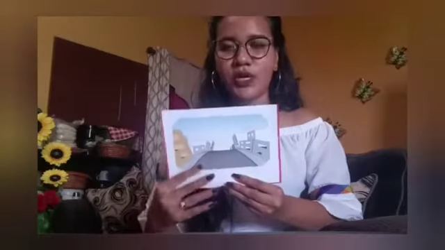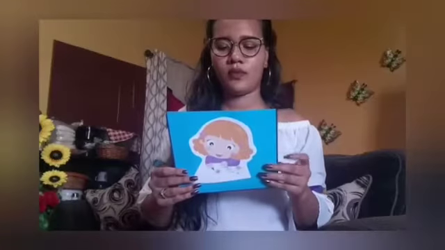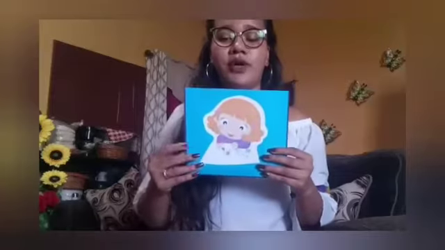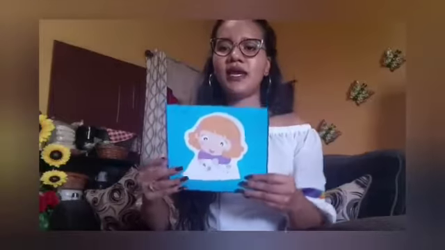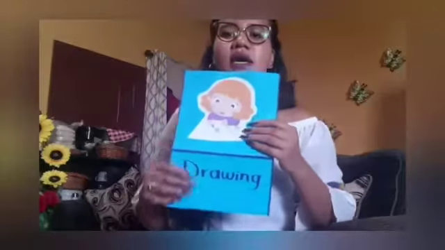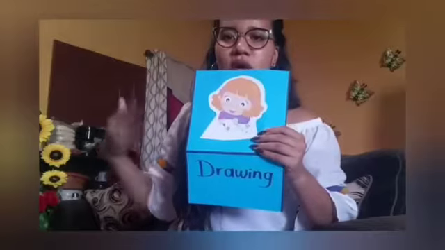Then I'm going to remind the vocabulary again, but in this case I'm going to use just the picture, okay? So I'm going to ask the students, what is this? And I am going to answer, this is a street. I have another example and I'm going to show the picture and I'm going to ask, what is this? And they are going to answer, this is a drawing.